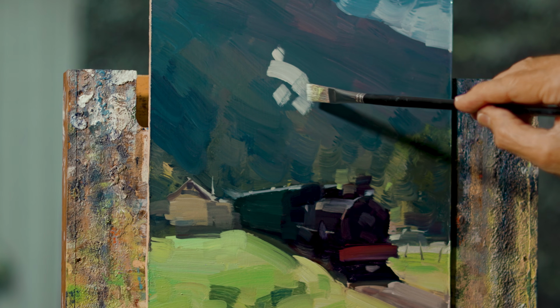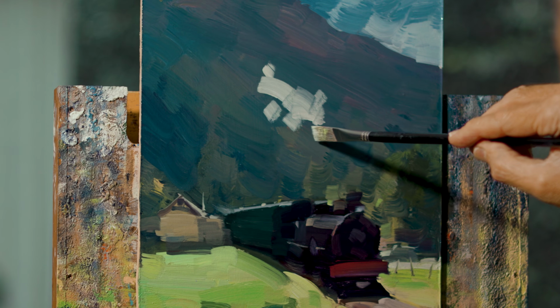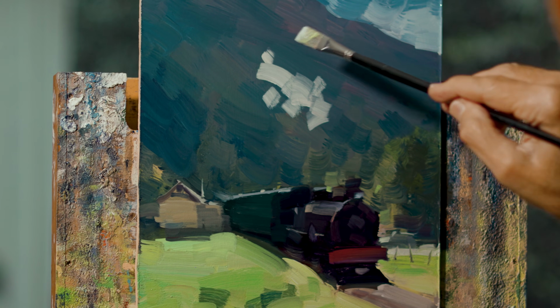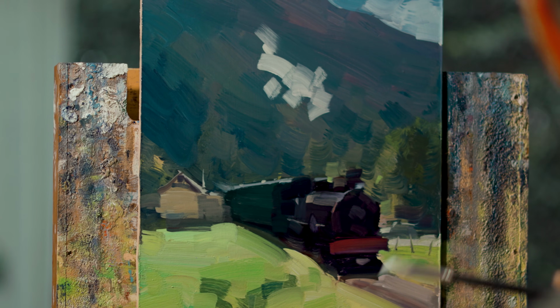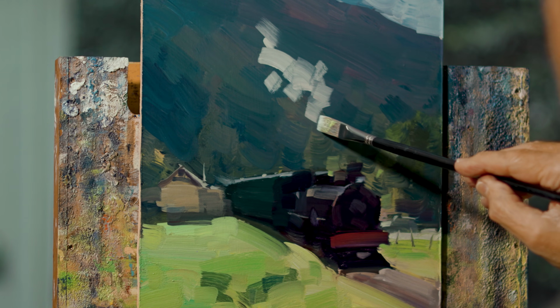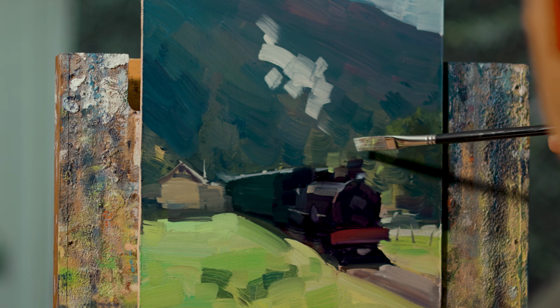I think this train only stayed in place for about 10, maybe 15 minutes. So it was pretty difficult to paint it on the spot. And it wasn't a practical spot to really paint from because it was kind of where the road crossed in behind me.